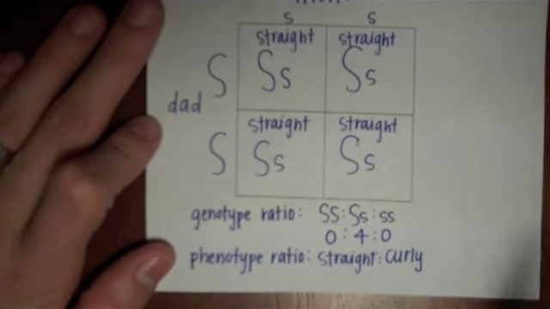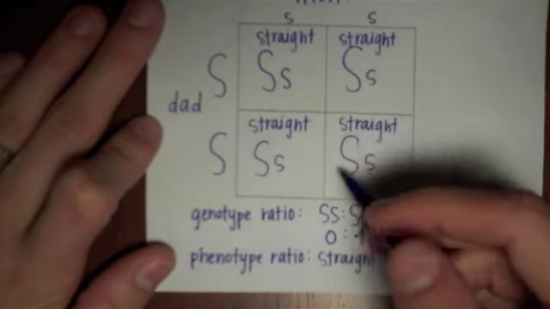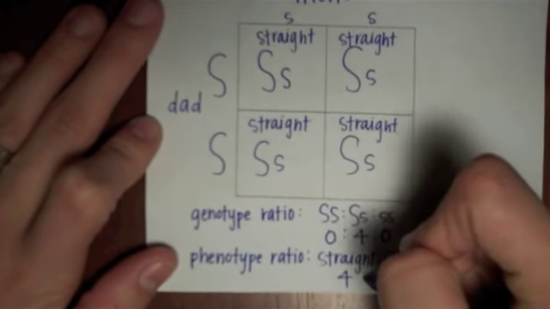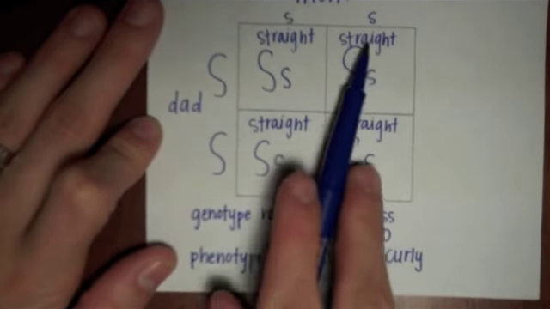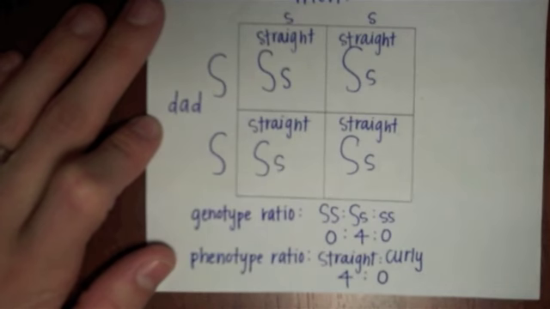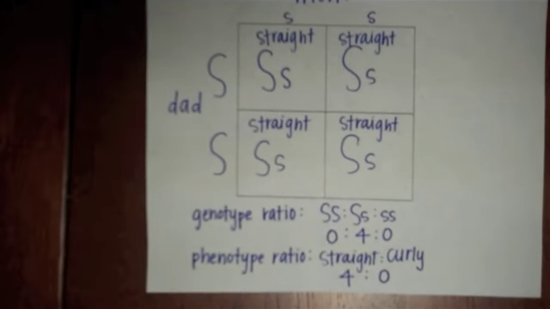So to write our phenotype ratio, we would write how many of them end up with straight hair, which is 1, 2, 3, 4. And how many end up with curly hair. And there's not any there, so we're going to put 0. So our phenotype ratio for this problem would be 4 to 0. And that would be the end of that problem.